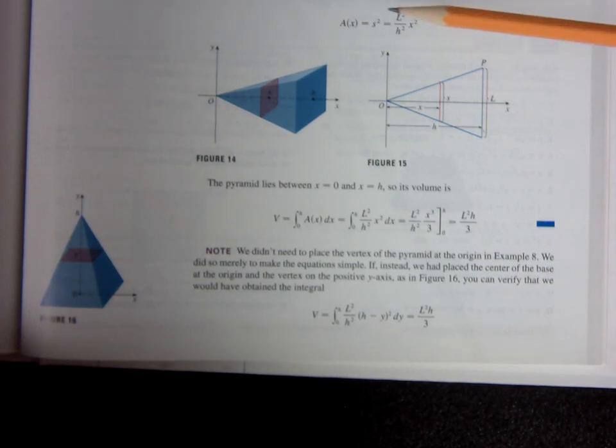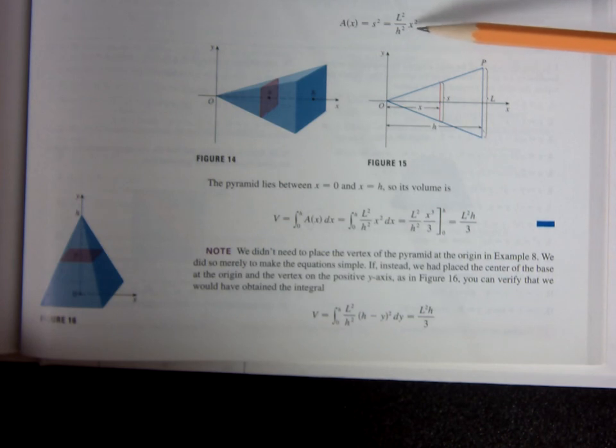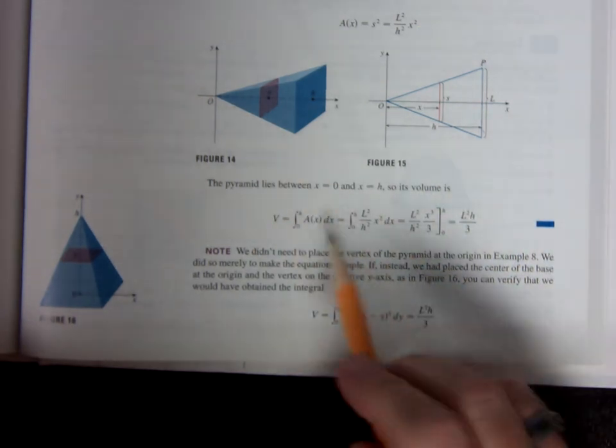So now the cross-section value is going to be my side squared, S squared, which is going to be L squared over H squared times my X squared. Now when I want to find my volume, come back down here.